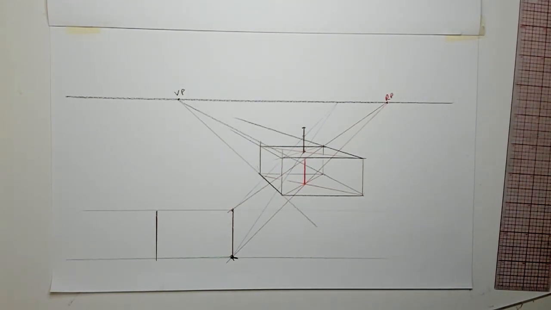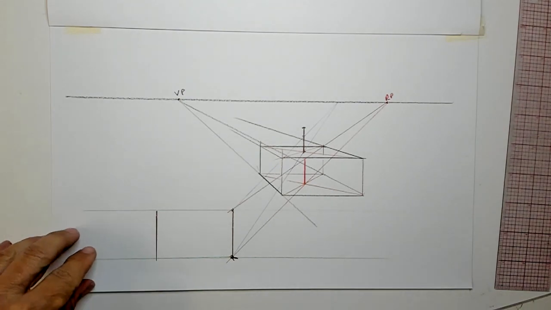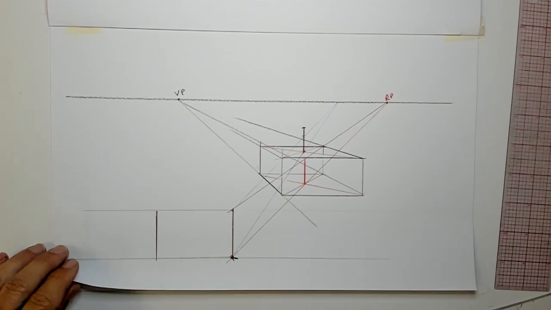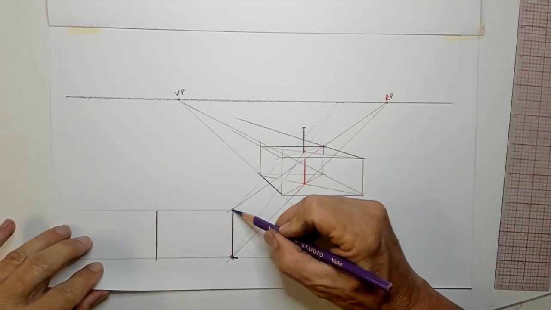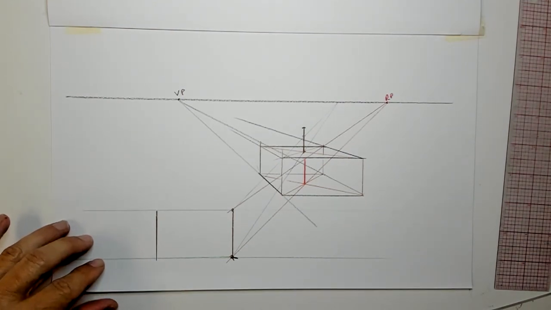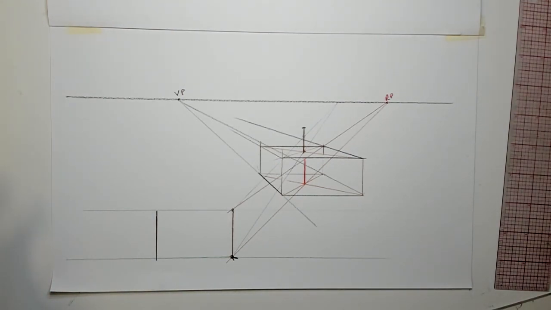So these reference points are kind of like vanishing points, but there's a little bit of a difference to them. Like this stick, if you can just imagine this having one dimension, it has no real vanishing point. It's just a vertical line, if it was a one-dimensional line.